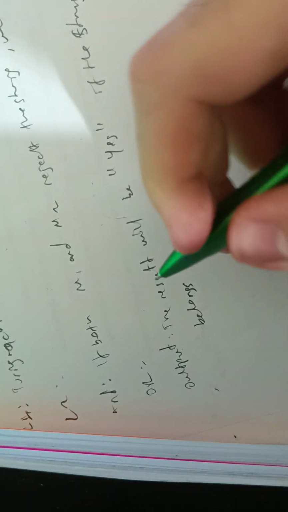And output: the result will be yes if the string belongs to the complement, otherwise no, we are not accepting. Okay.